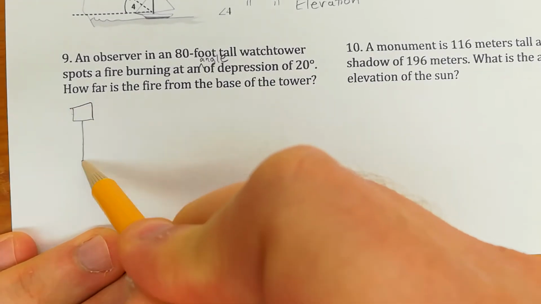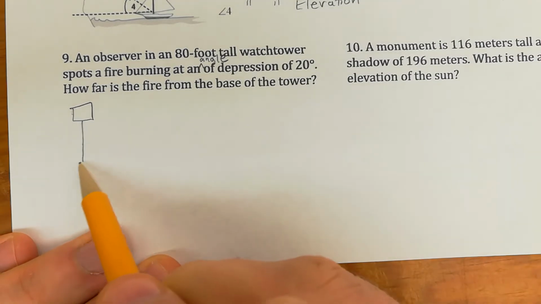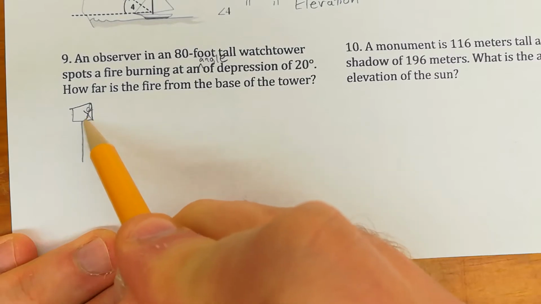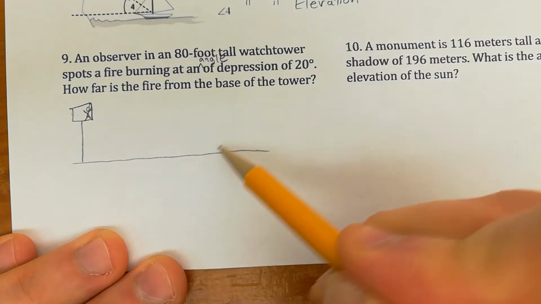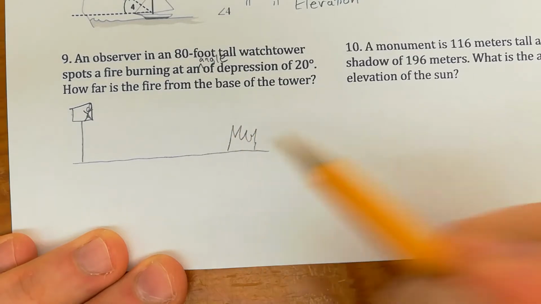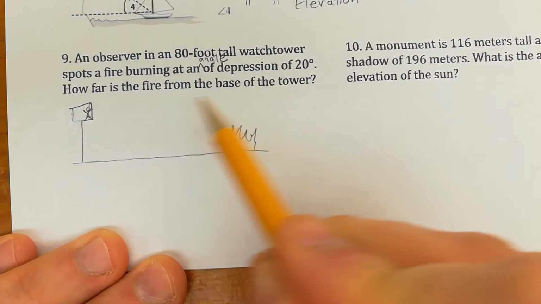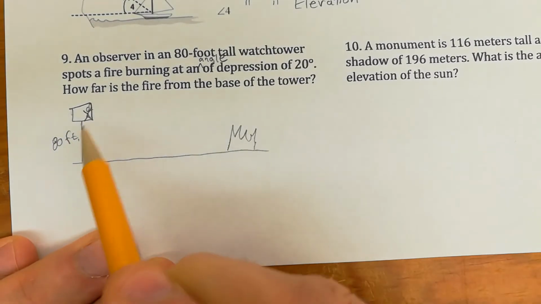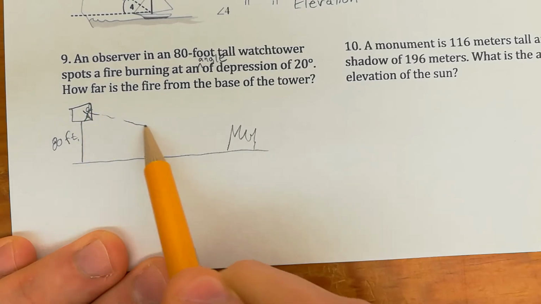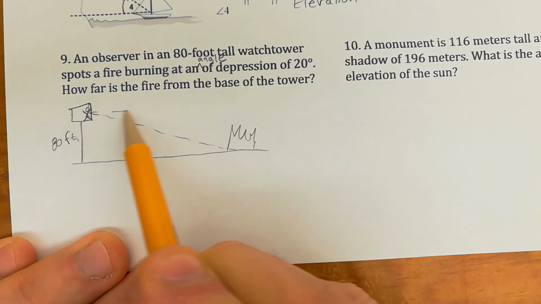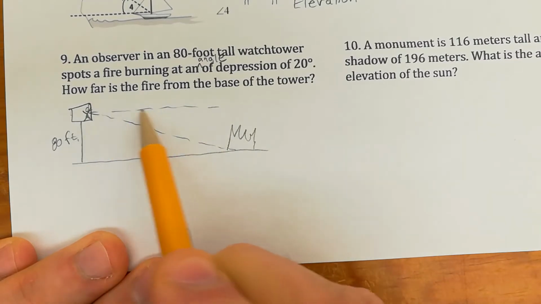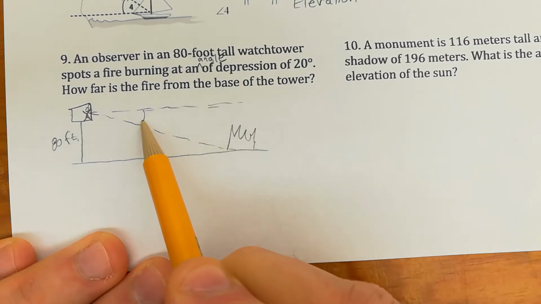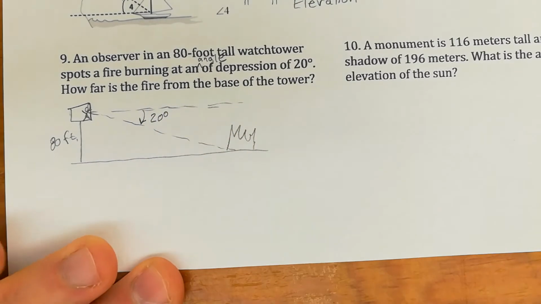So here's my watchtower, and this person here is seeing a fire burning. This is 80 feet, the height of the watchtower. They're seeing this fire burning at an angle of depression of 20 degrees. That's referring to their horizontal going out. This is 20 degrees.